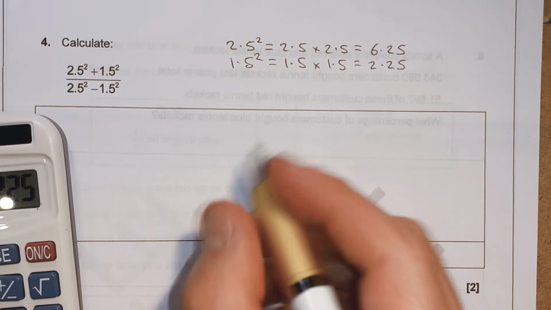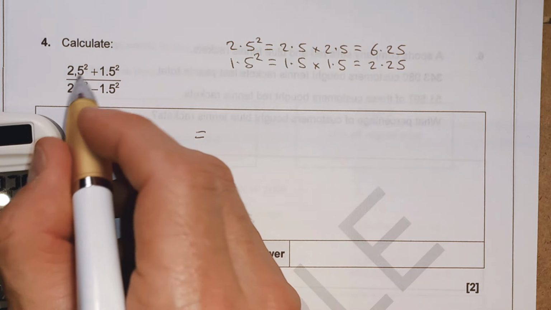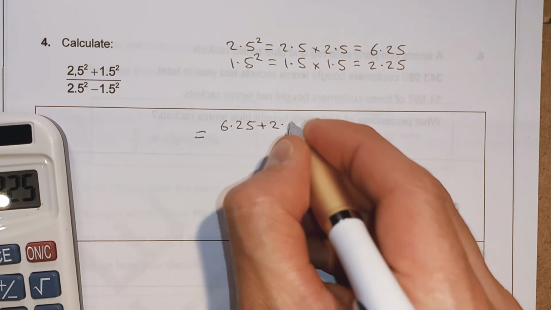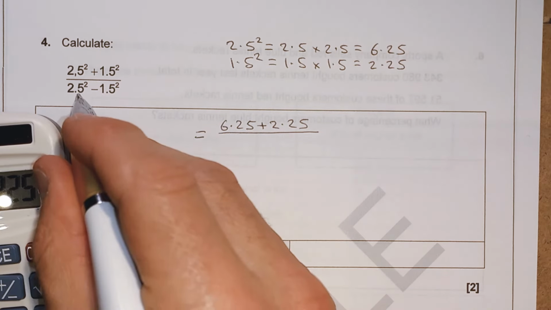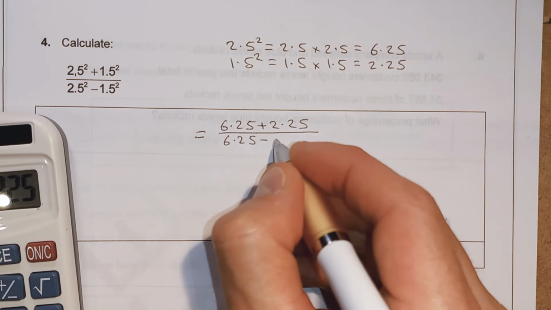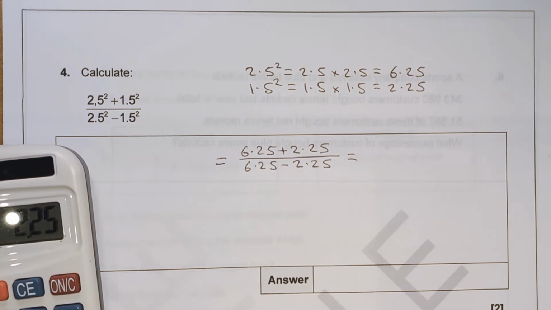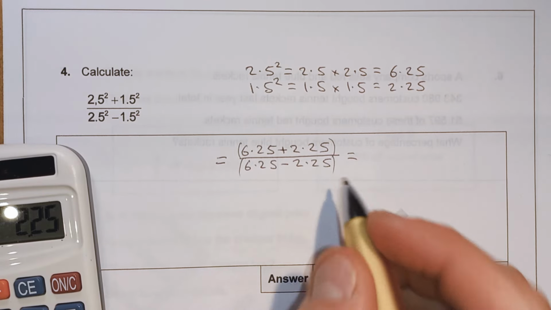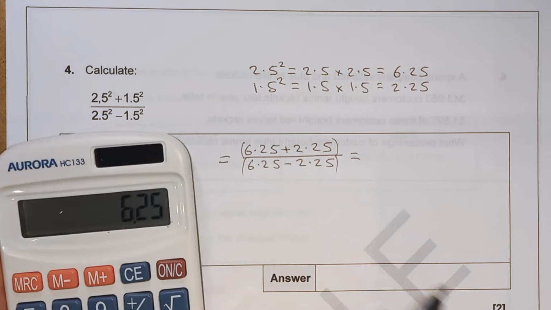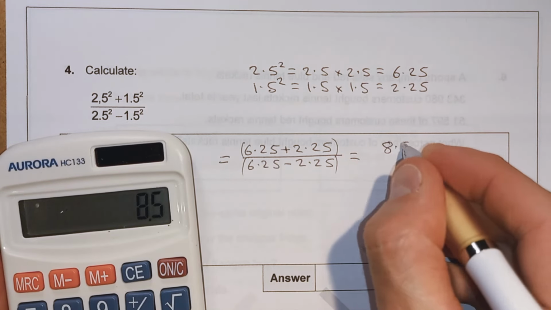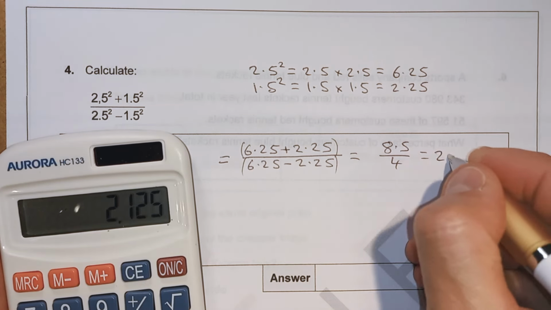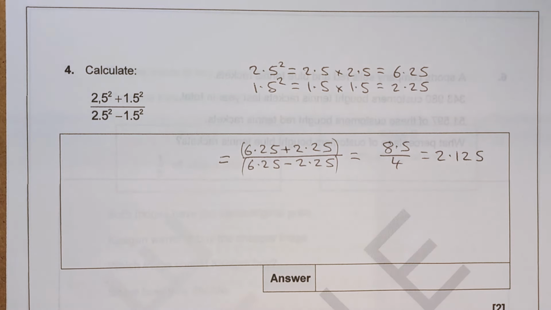Now we can put these values into this. It doesn't look as complicated anymore, because instead of 2.5 squared, we can put 6.25, and it's still plus. Instead of 1.5 squared, we can now put 2.25. And down here, we can put 6.25 minus 2.25. Now what we can do is do everything on the top. It's almost as if we've got brackets around these. So 6.25 plus 2.25 is 8.5 on the top. At the bottom we've got 6.25 minus 2.25, which is 4. So 8.5 divided by 4 is 2.125.